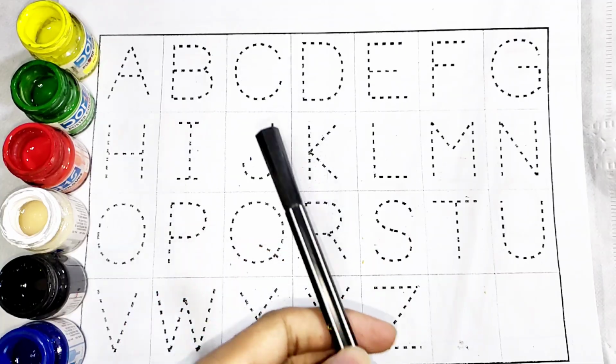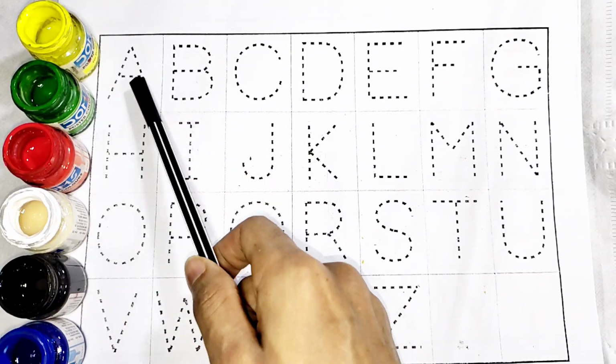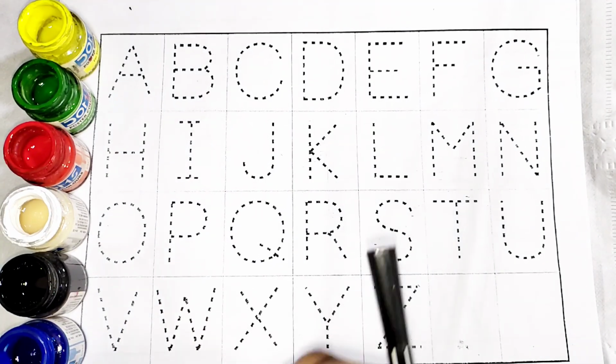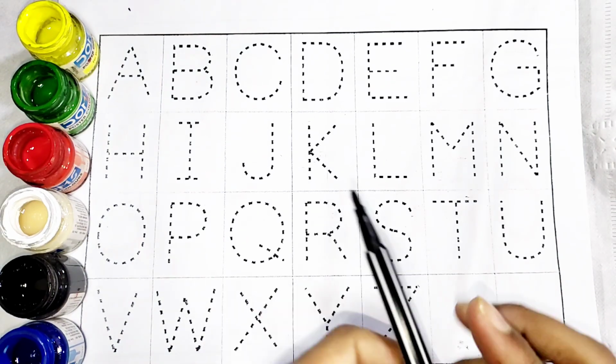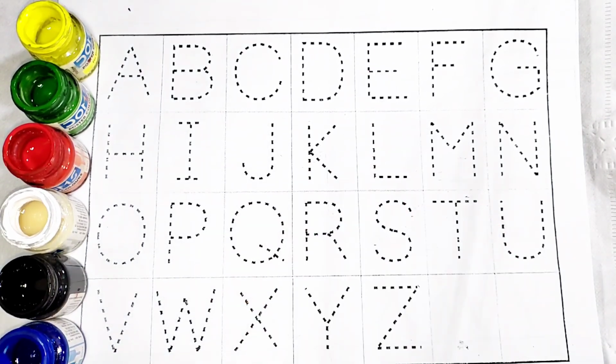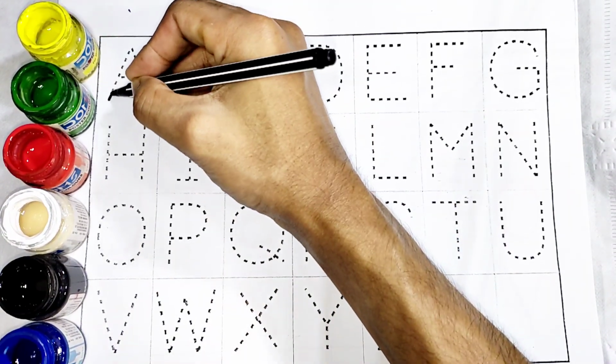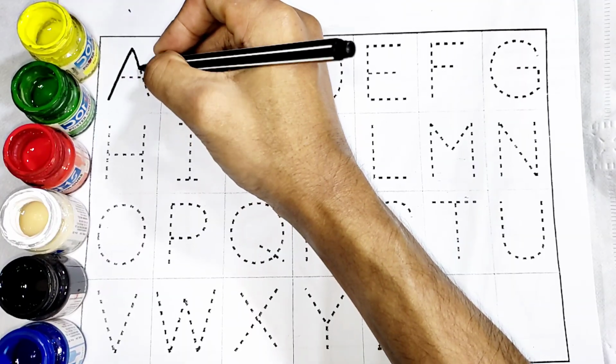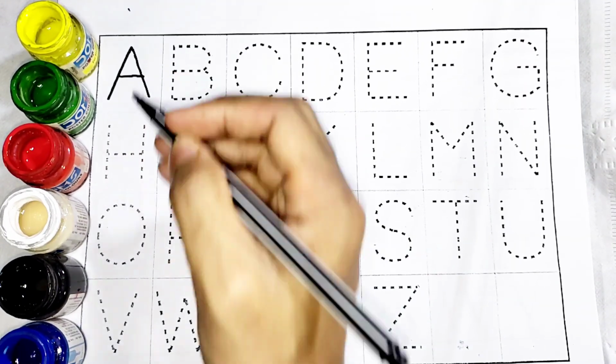Black color. Kids, today we draw alphabets A to Z. So now we're opening the color of black and draw the alphabet of A. The alphabet of A.